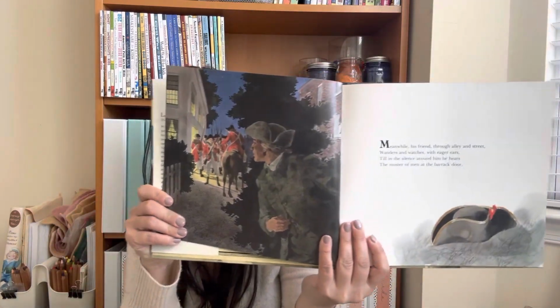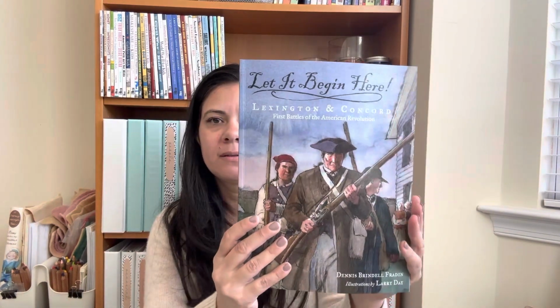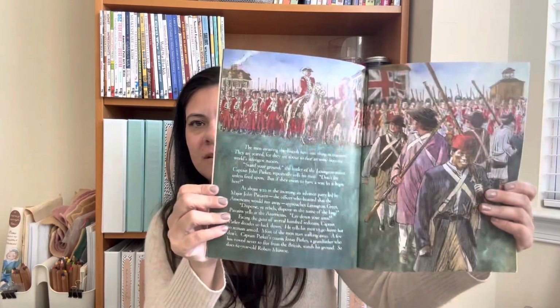And then we read Paul Revere's Ride. And Let It Begin Here, Lexington and Concord, First Battles of the American Revolution by Dennis Brindell Fradin. And I just want you guys to know, I bought most of these books used. This was $1.90 or 99 cents, you know. So don't think, some I had, some I bought used, some I bought new. So that was where we were.